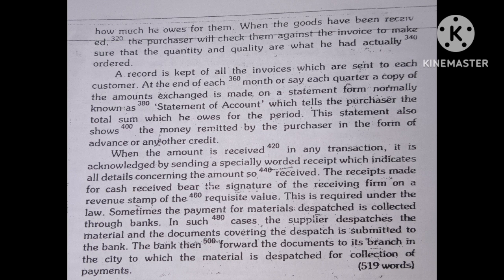When the amount is received in any transaction, it is acknowledged by sending a specially worded receipt which indicates all details concerning the amount so received. The receipts made for cash received bear the signature of the receiving firm on a revenue stamp of the requisite value. This is required under the law.